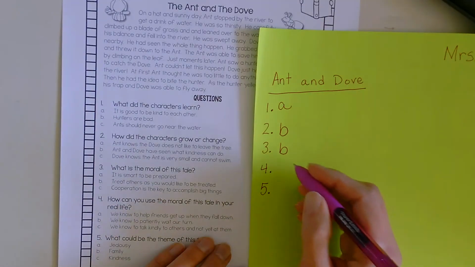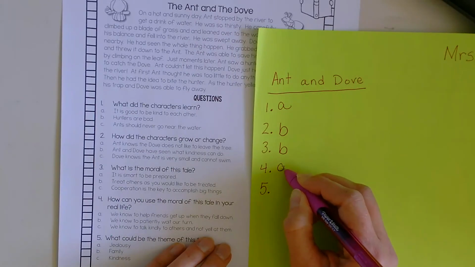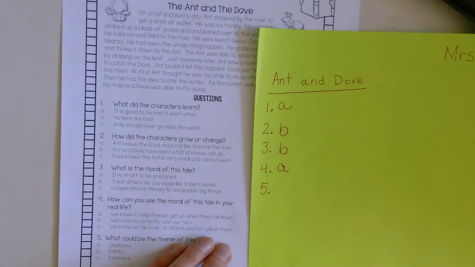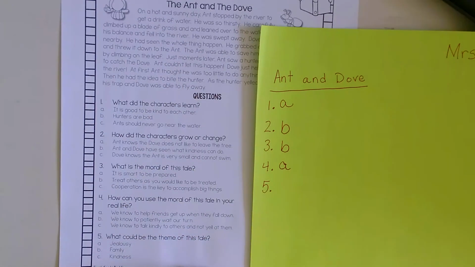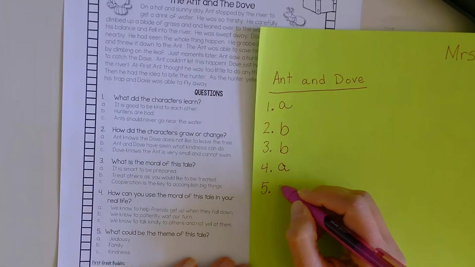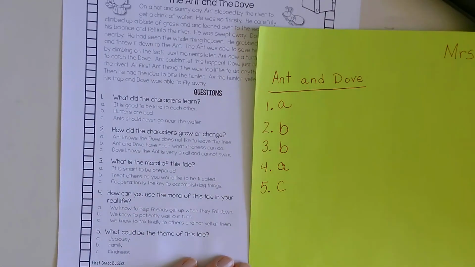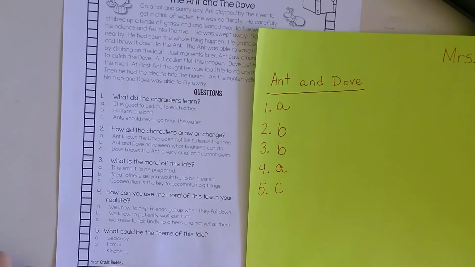I would say A, we know to help friends get up when they fall down, because that's doing a kindness to them, just like Ant helped Dove and Dove helped Ant. Number 5, what could be the theme of this tale? The best choice is C, kindness. Give yourself a star or a check, and great job with the lesson.